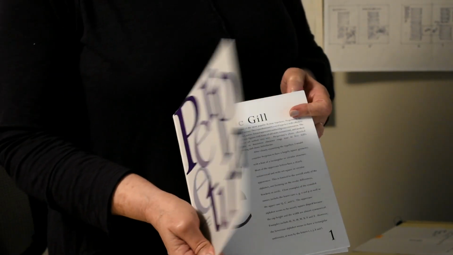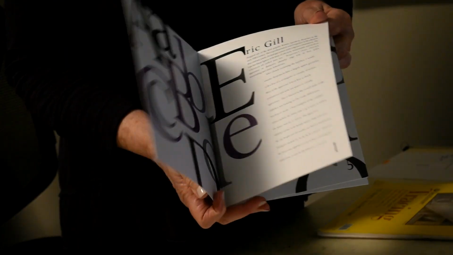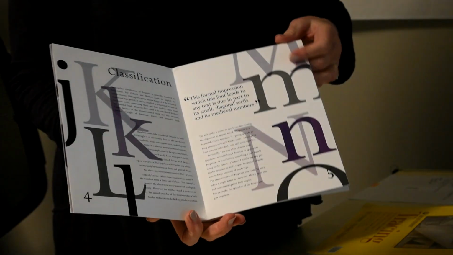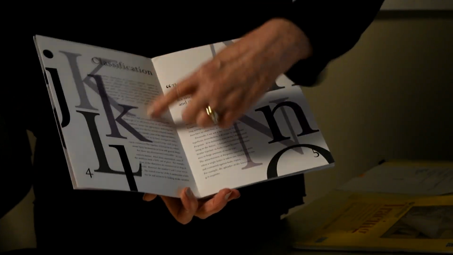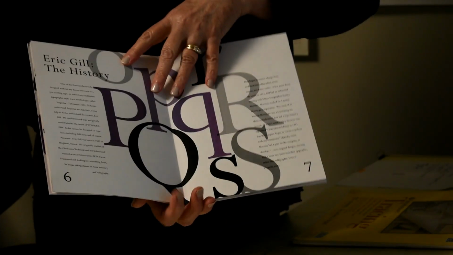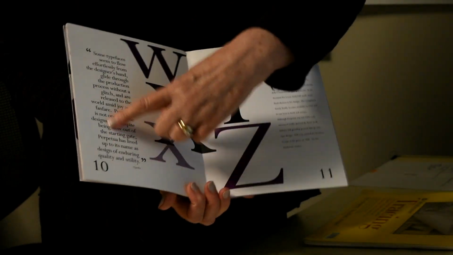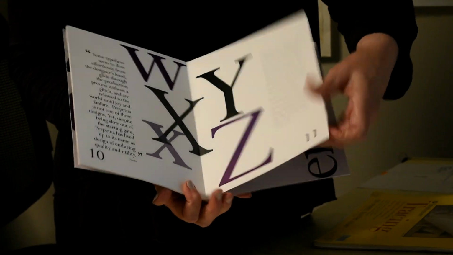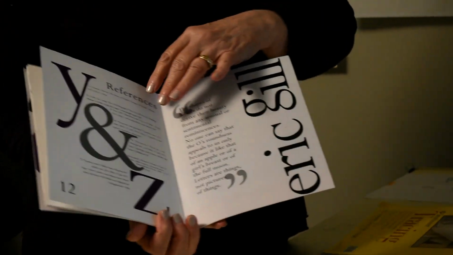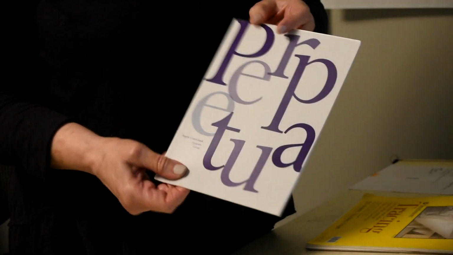This is an example of Perpetua, one of the typefaces. You can see how the designer, this is a student designer, used subheads and body copy. The type is used as image within the book. This one happens to have a few more pages than necessary. Here's a large call-out quote, and the full alphabet is included, uppercase, lowercase. There are some symbols being used as visual elements.